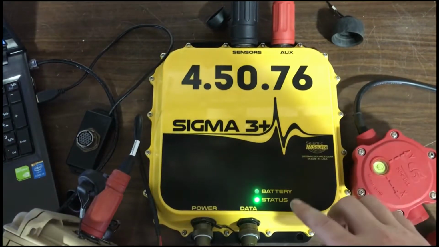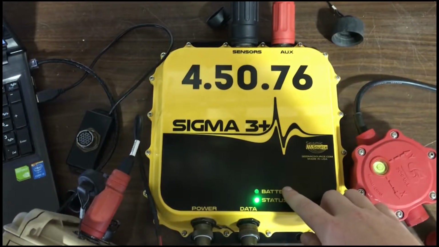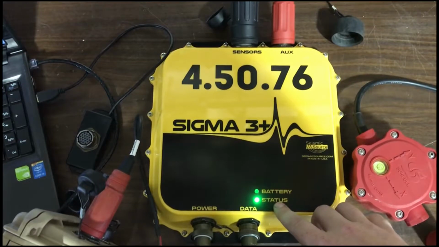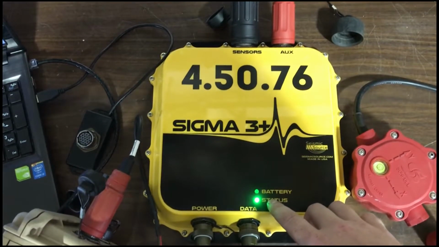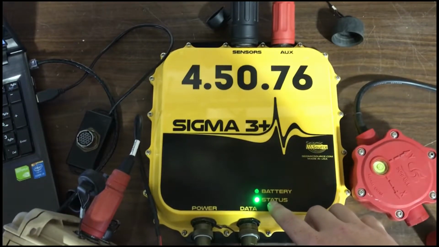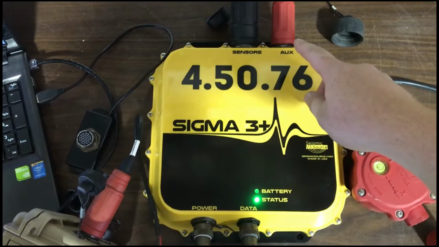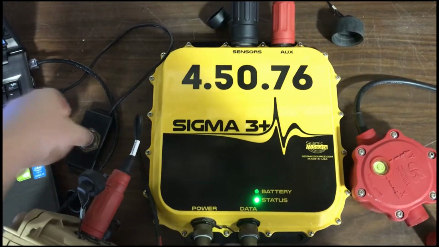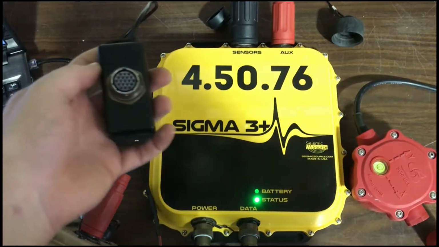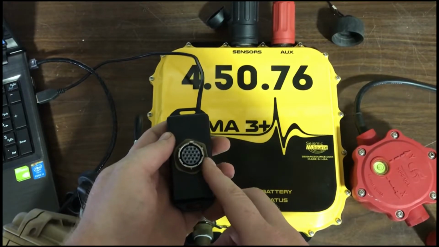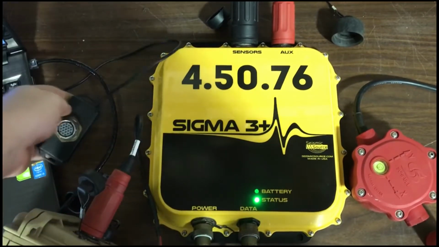The green flashing battery light means we have power, and the solid green status light means that it's recording. Once every minute the status light will turn red, which means it's writing to the USB stick in the aux port. The USB stick can be taken off and connected to your computer using this USB downloading station.